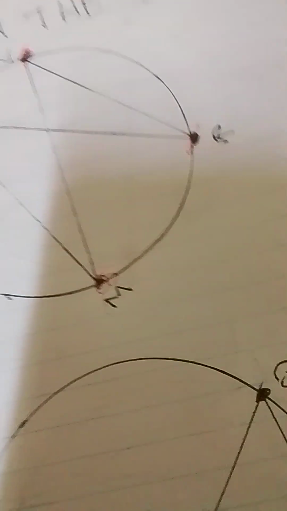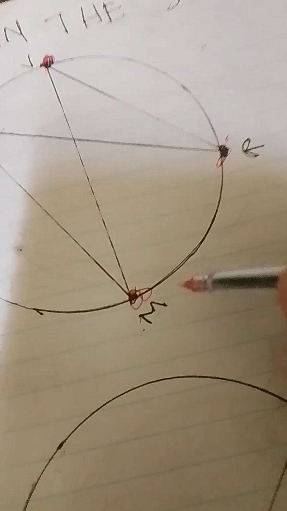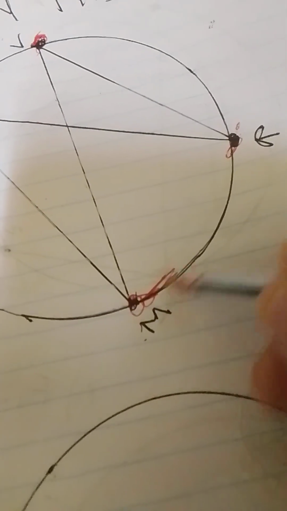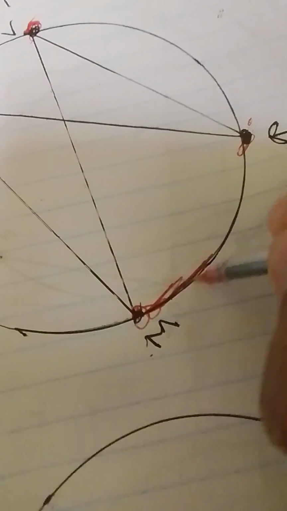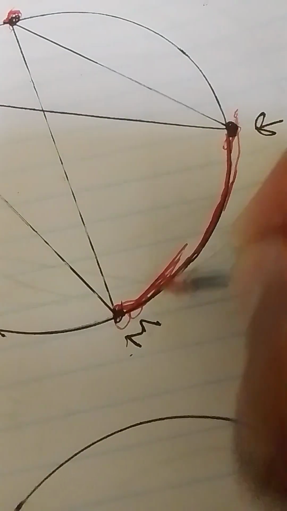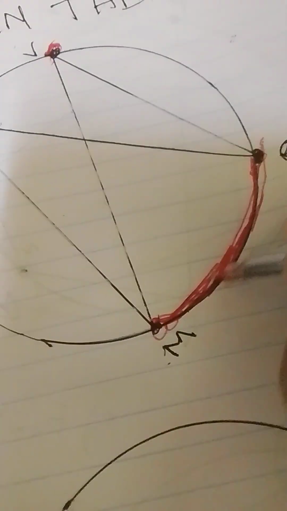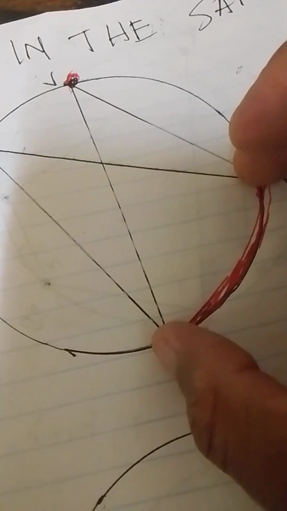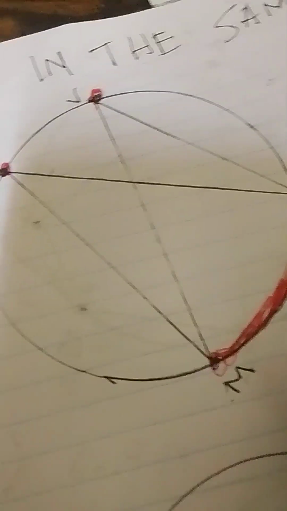So this theorem says this now. If we are looking at MR, this chord MR subtends angle T on the circumference.